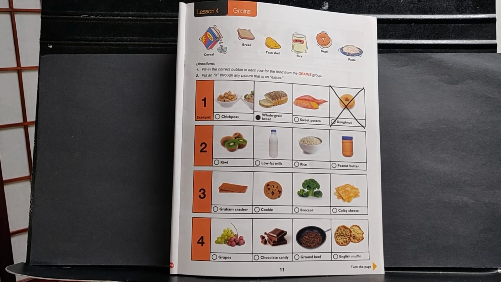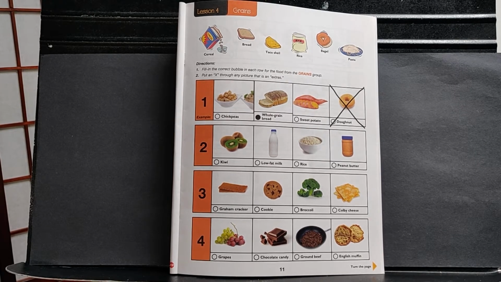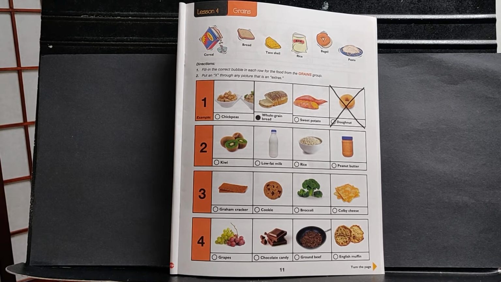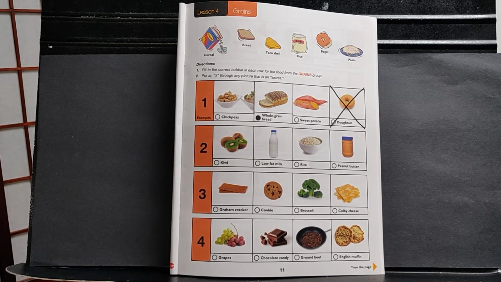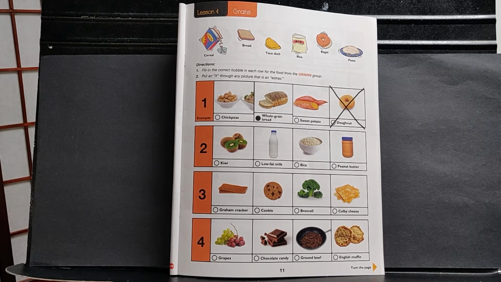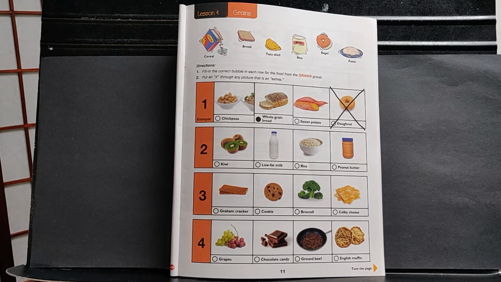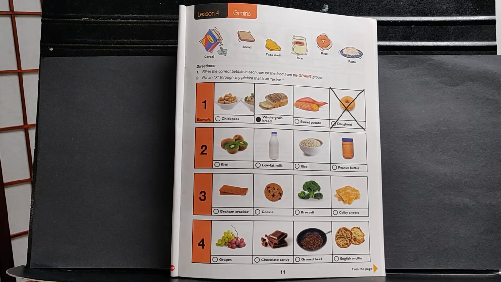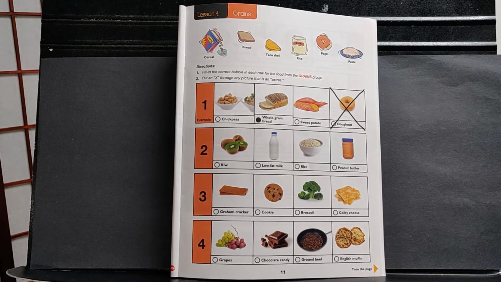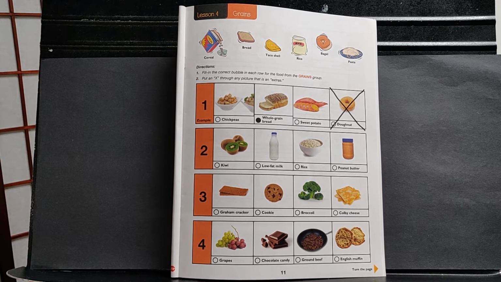Lesson 4 is called Grains, and I'll read a little bit to you about the food group for grains. Grains, breads, and cereals provide us with the B vitamins, which help in the release of energy from food. B vitamins are important for healthy skin and a healthy nervous system. They also add fiber to our diets. Most foods that are grains or made from grains, such as wheat, corn, oats, buckwheat, barley, rice, and rye, are part of this grains, breads, and cereals group.